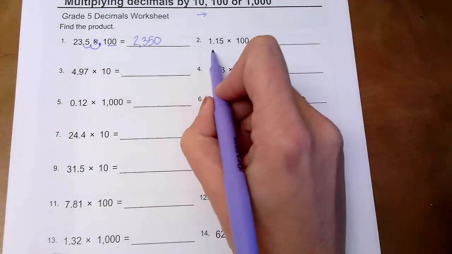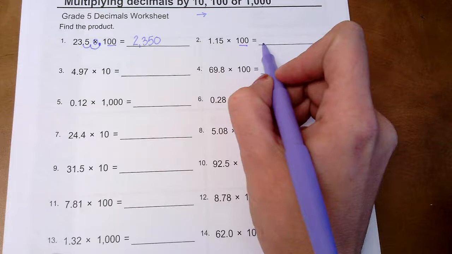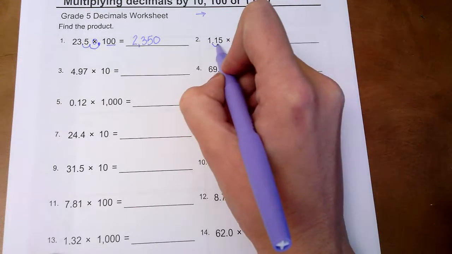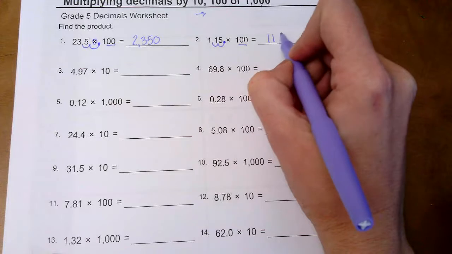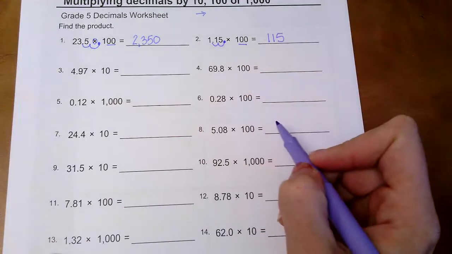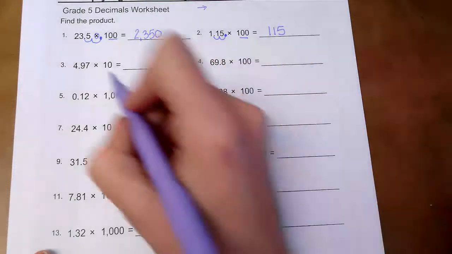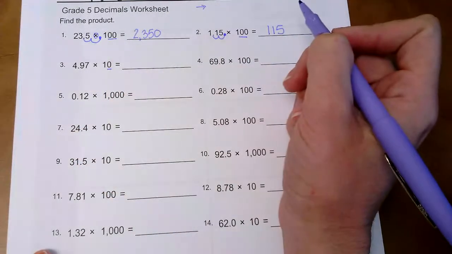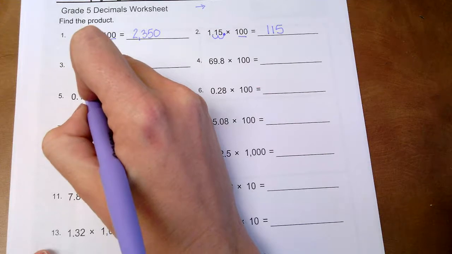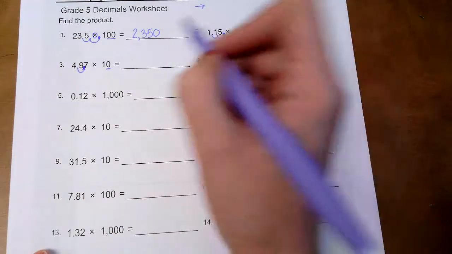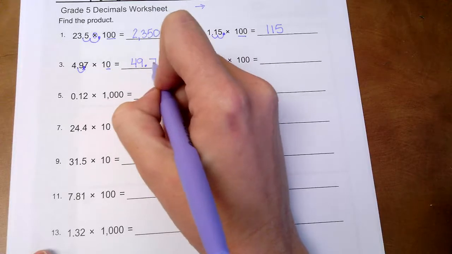Number 2, I have 1 and 15/100 times 100. So that's 2 places to the right. So I move it 1, 2 places to the right. So now my number becomes 115. Number 3, 4 and 97/100 times 10. I move it 1 place to the right. So 1 place to the right puts that decimal point in between that 9 and the 7. So I have 49 and 7/10.